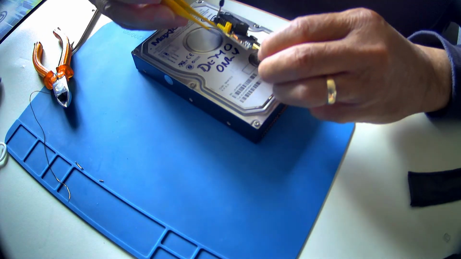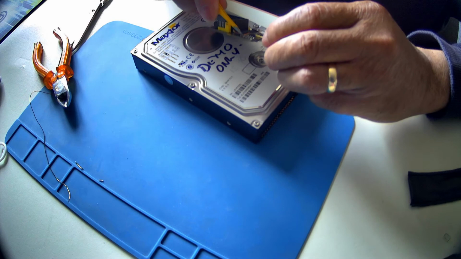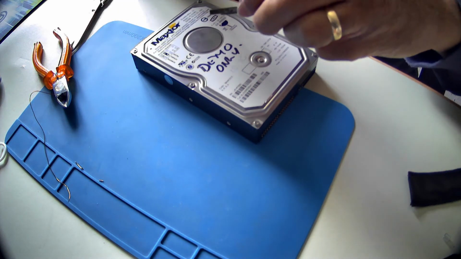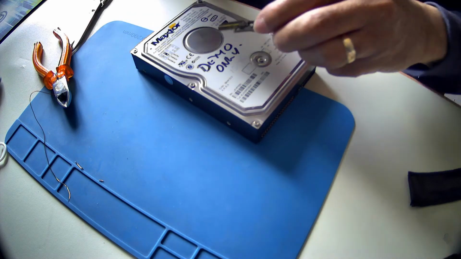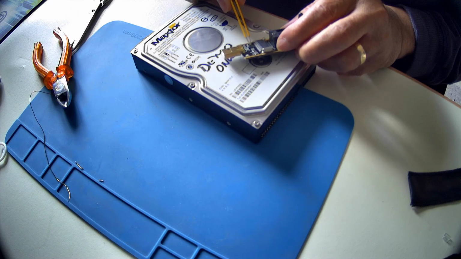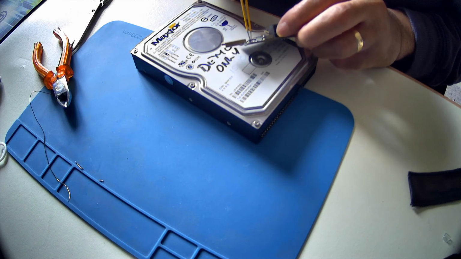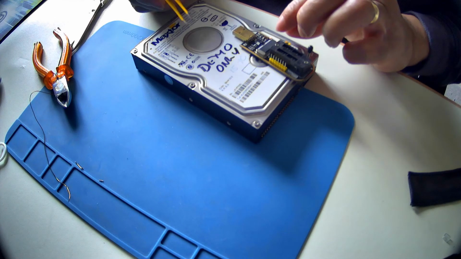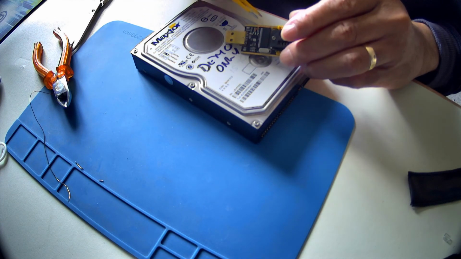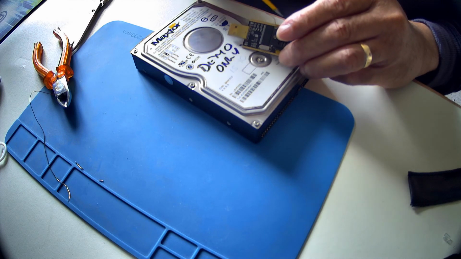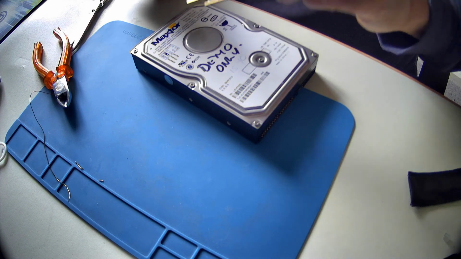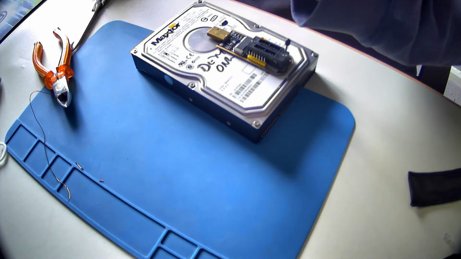Now I do believe I may have cut it too short, so I have to do another one. Yeah, it's too short, so I'm going to have to redo that. That's the thing I said about this, because it's... And now I think I've snapped the pin off.